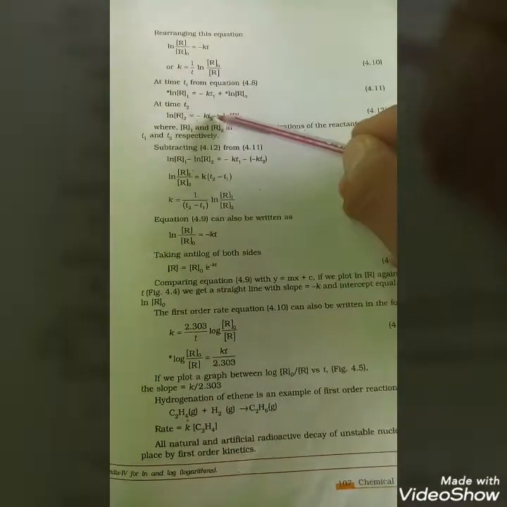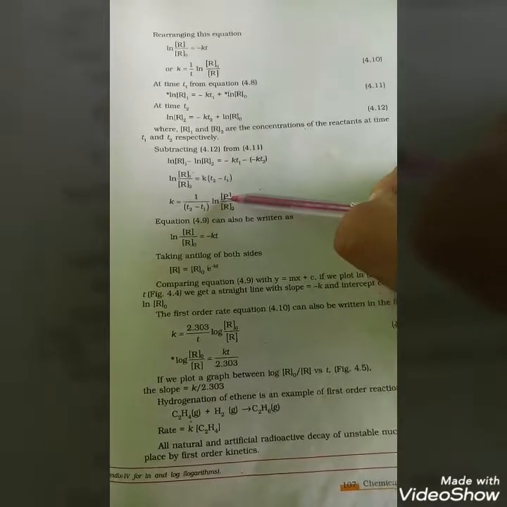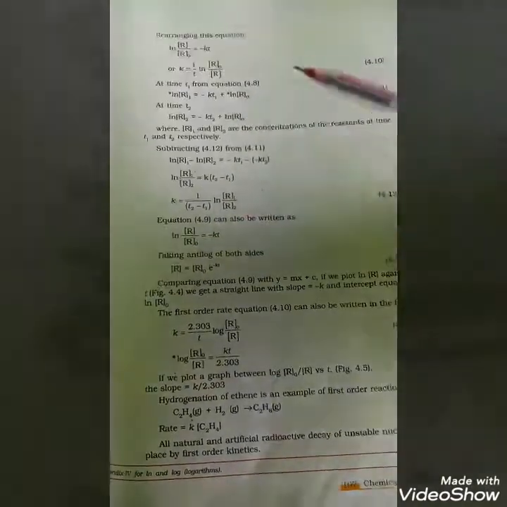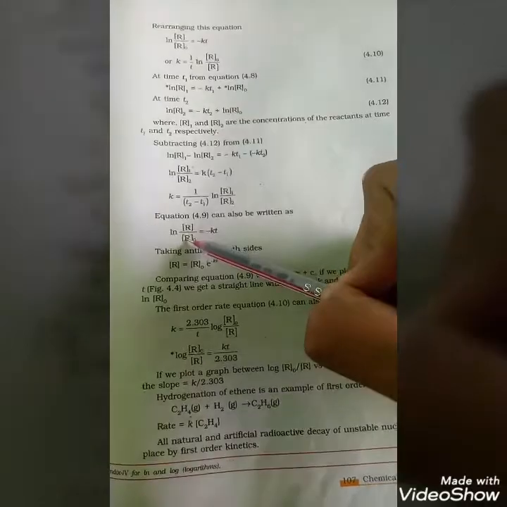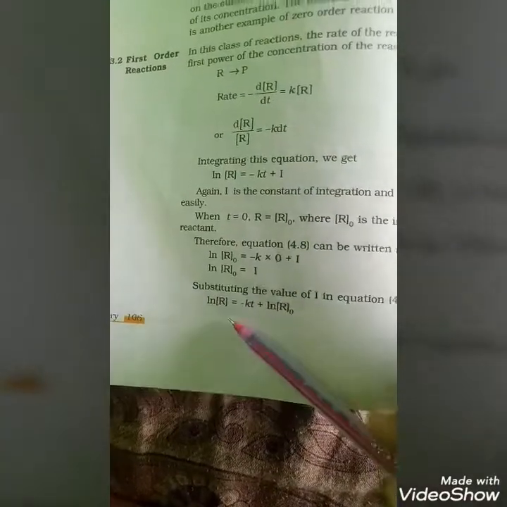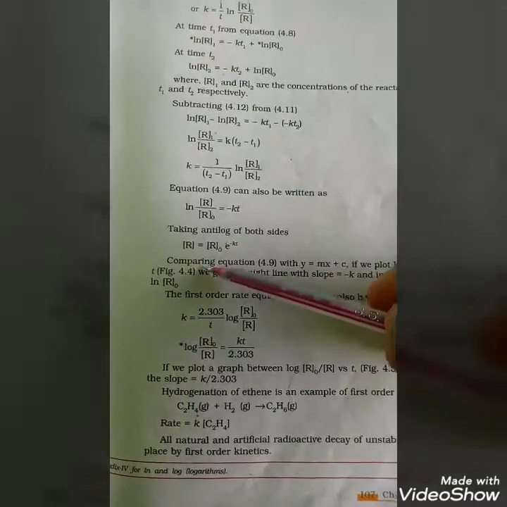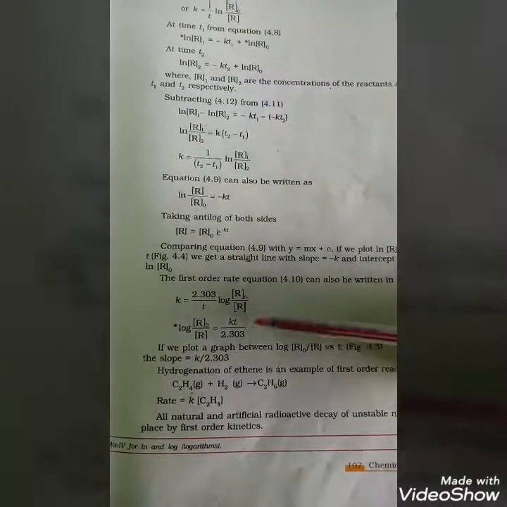Substituting both equations, we get k is equal to 1 upon (t2 minus t1) ln R1 upon R2. So ln R1 upon R2 is equal to minus kt. From this equation, ln R1 minus ln R2 is equal to minus kt. Taking the antilog, we get R is equal to R naught e to the power of minus kt.